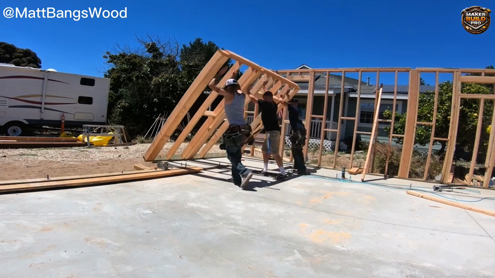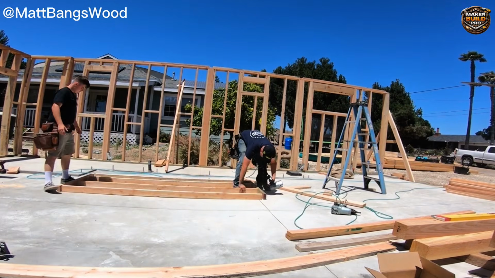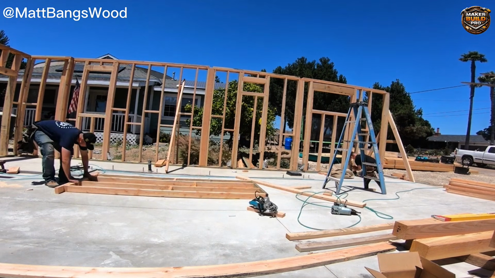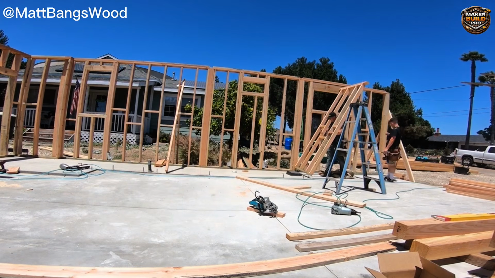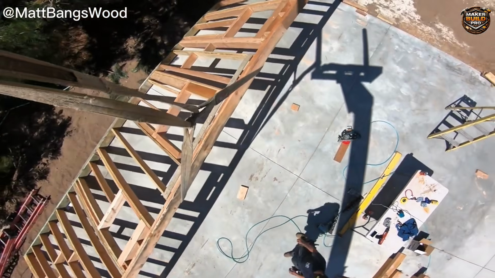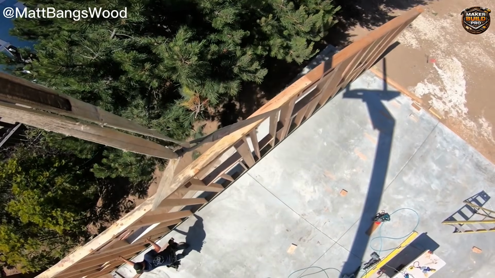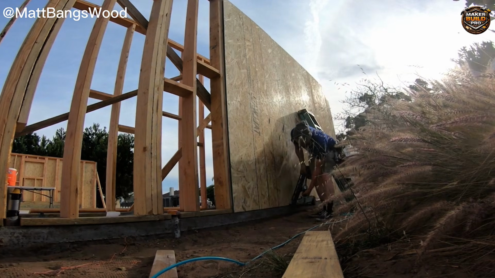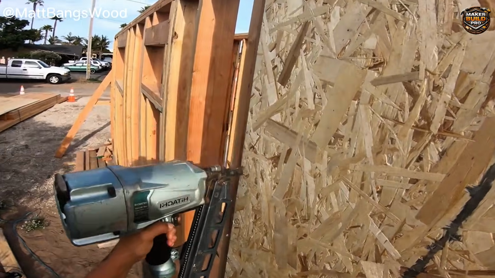The wooden wall frame is being lifted together and positioned upright on the concrete floor. The OSB sheathing is being installed onto the outside of the wall frame to strengthen the structure.